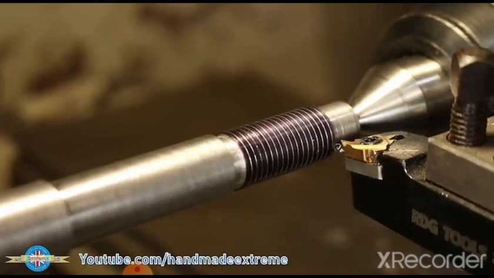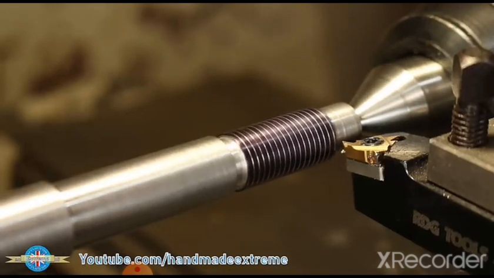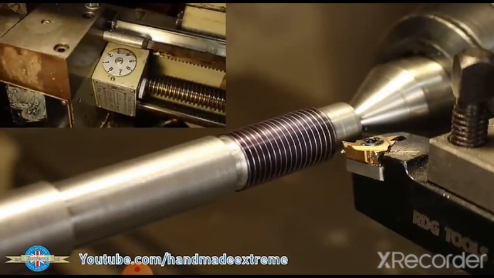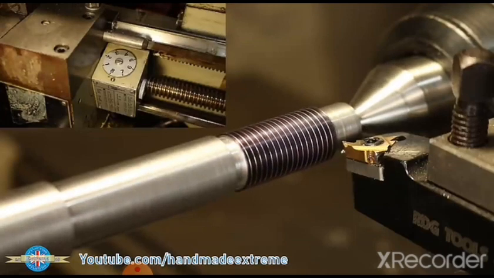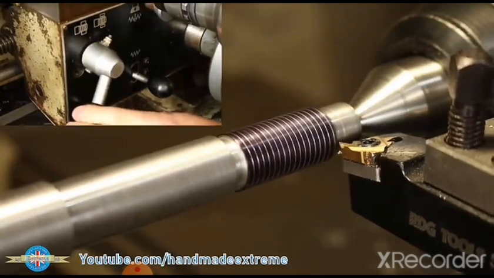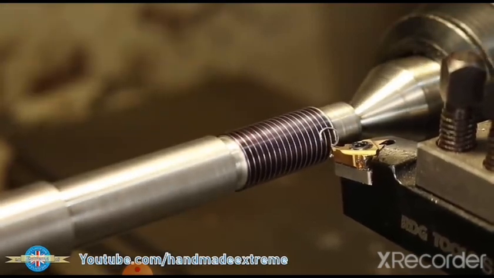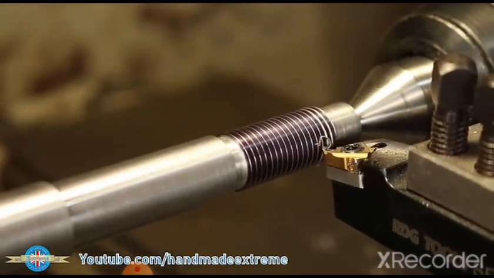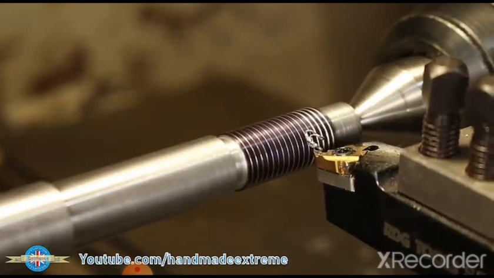Put a 0.25mm cut on, so that'll take 0.5 millimeter off the diameter. Right, so I'll start the machine up again, waiting for my number to come around. Nearly there, ready and go. And we should be now cutting along the same line that we cut along on the scratch pass.